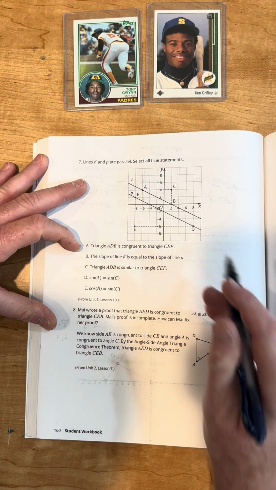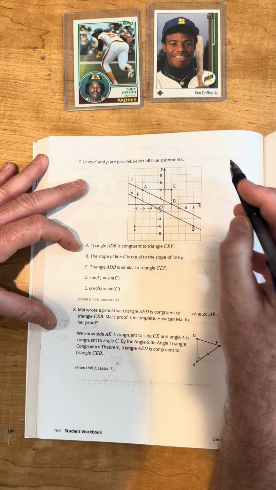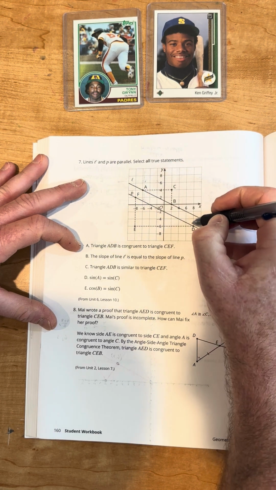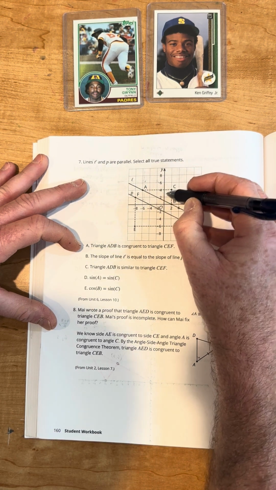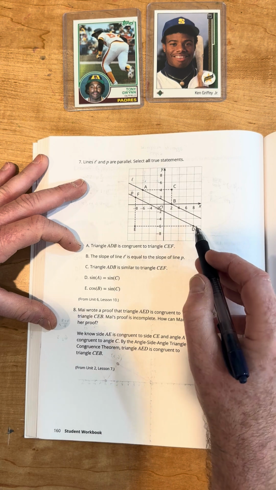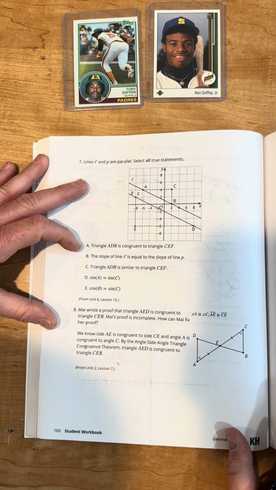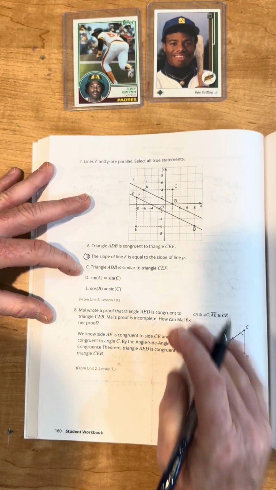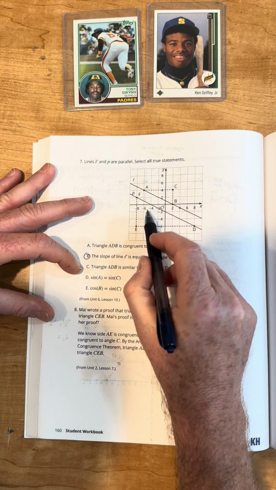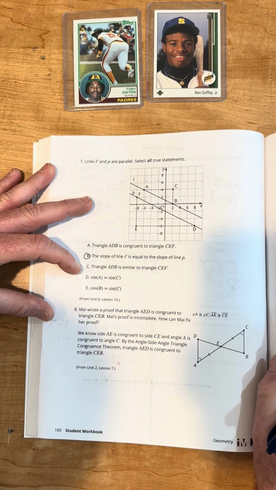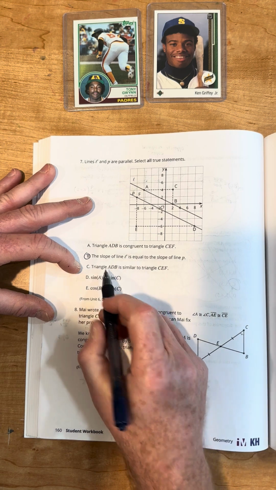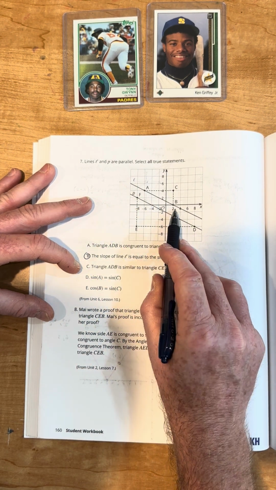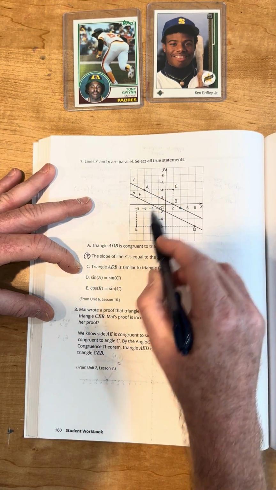Okay. Triangle ADB, CEF, huh? Nah, not the same shape. Not even the same size. It's a weird one. Slope of line L equal to slope of line P. Yes, because they're parallel. Triangle ADB, is this a typo? ADB similar to CEF?